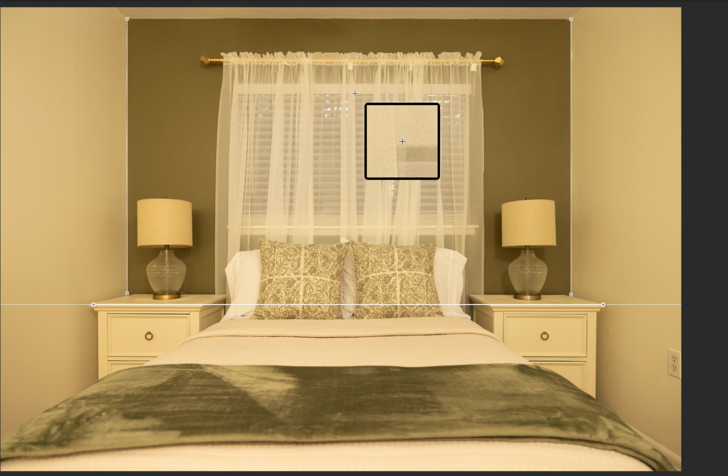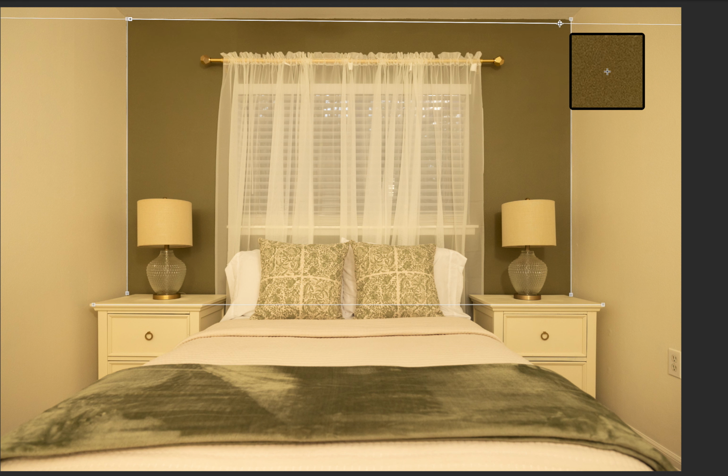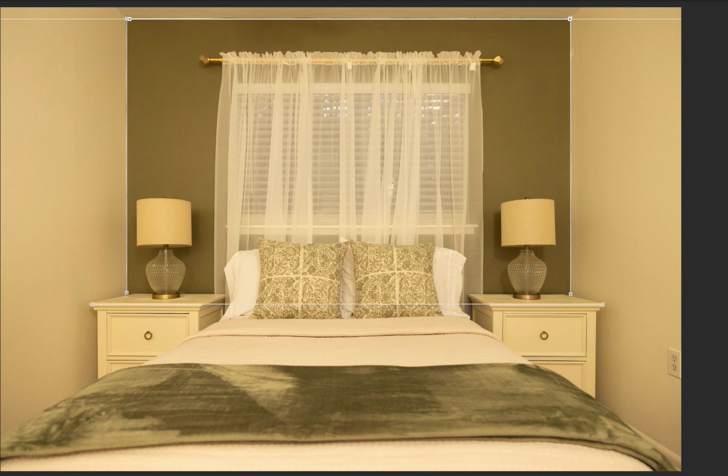Now there's one last thing that I like to do. I could either use the line where the curtain pole is to straighten it out, or just to simplify things, I'll use the corner of the roof and the wall. So I'm going to draw another one right across there. Notice how we've made some changes on this picture already. I'm going to press enter to make sure that these lines are entered.